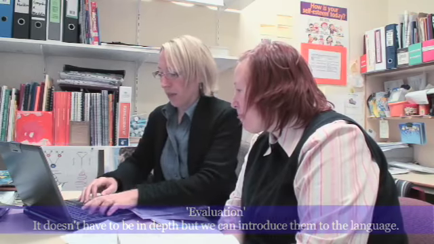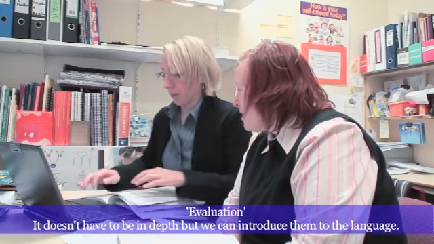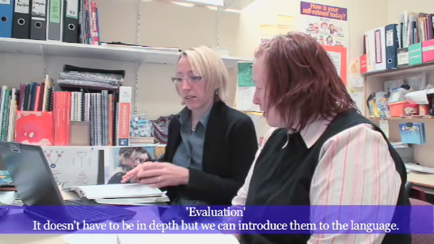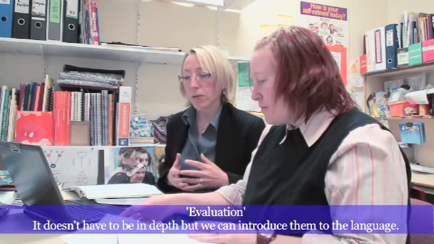Steps. Treasure hunt. You could have the treasure is the jack-o'-lantern. You have the pumpkin at the end. Right. I think we should have evaluation. Yeah. Evaluation could be in depth, but to introduce them to the language, we look at our plan. All the things we've got about looking at.